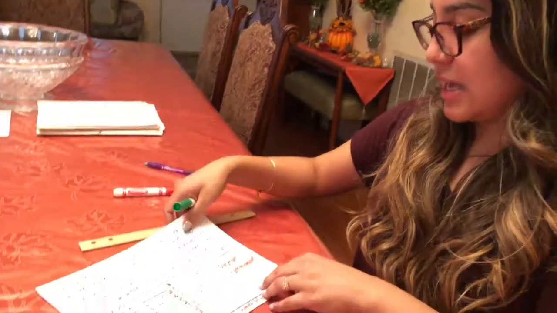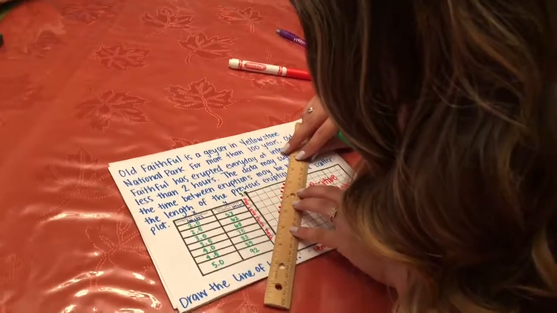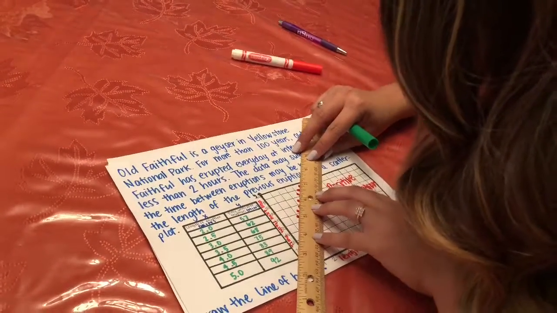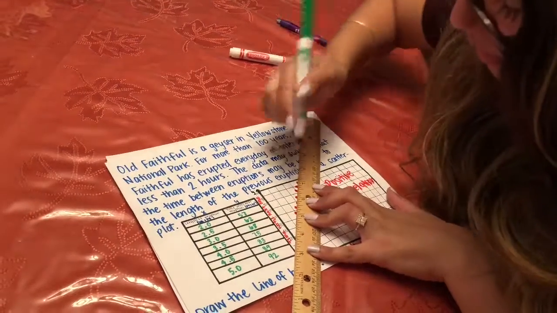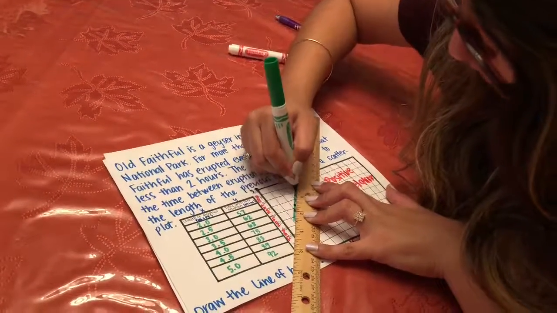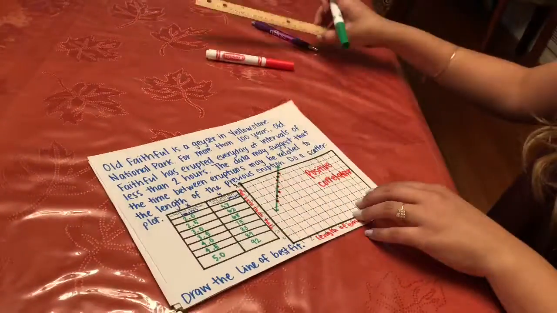So I'm going to say that my line of best fit is somewhere right here. My points are actually really close together. So I want to say that my line of best fit is somewhere right there.